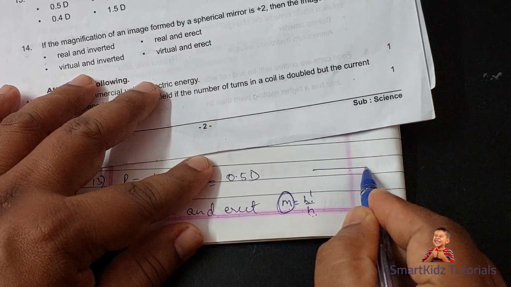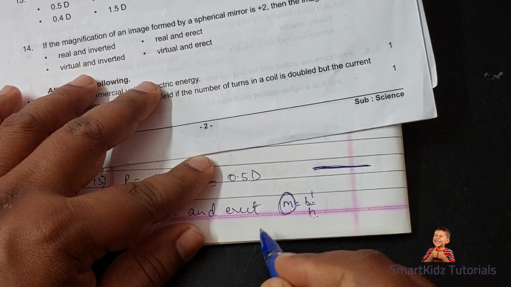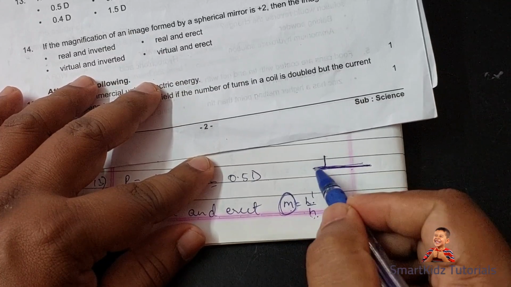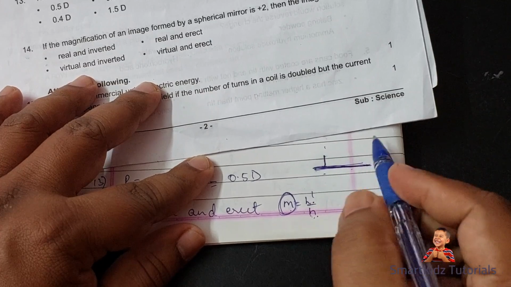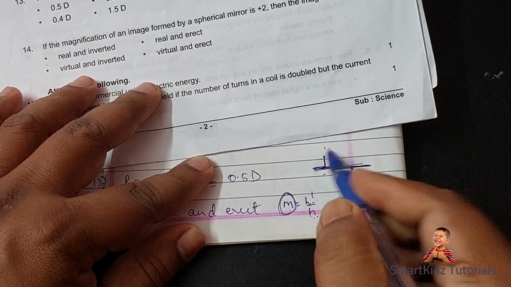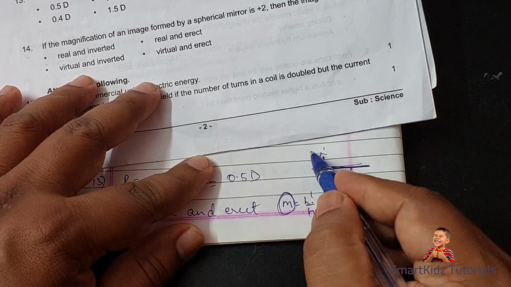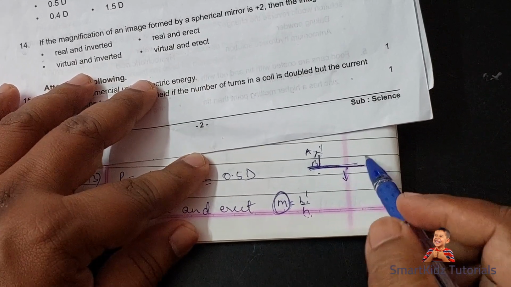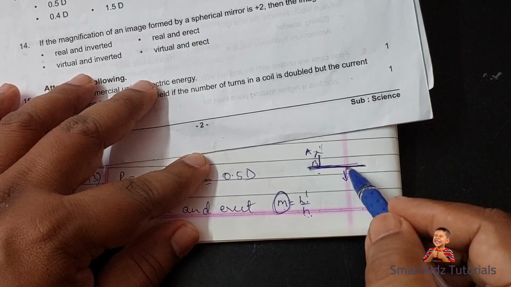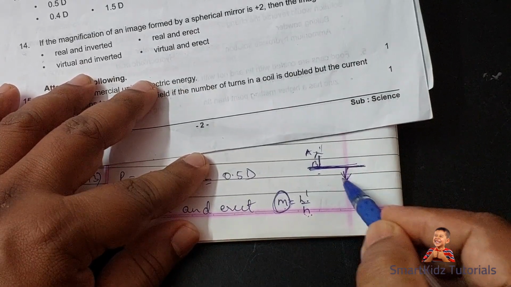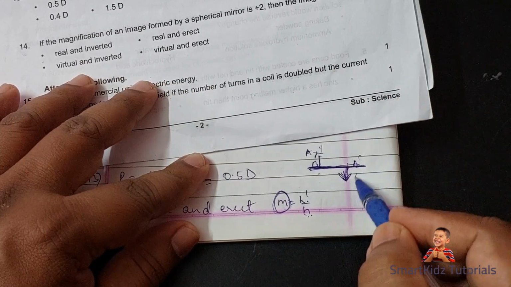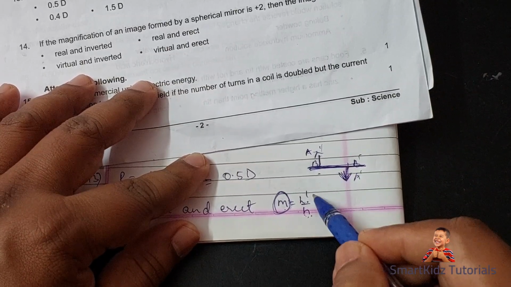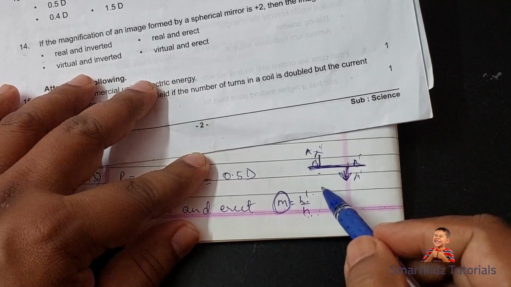Now if you take your principal axis, and the principal axis is like your x-axis, anything above is positive and anything below is negative. So when we show, our objects are always A, B, erect, upright. But for real and inverted images, our images that are formed are inverted like this, from B dash to A dash. That should give us negative. So positive upon negative would have given us negative. But it's saying it's positive.